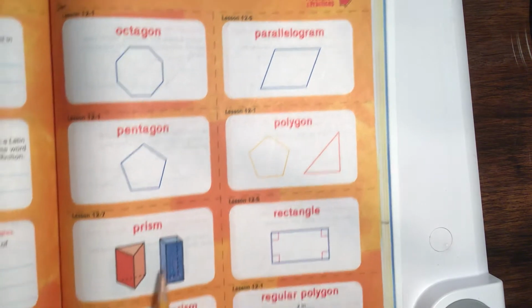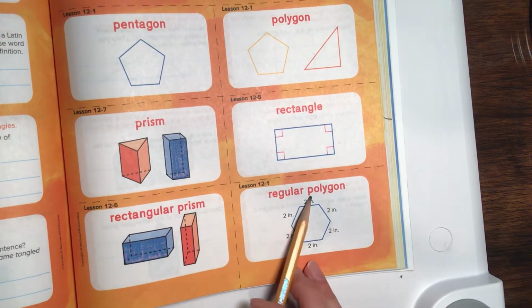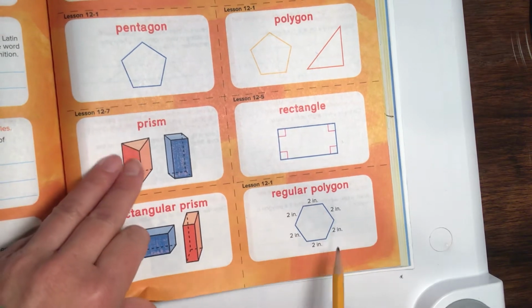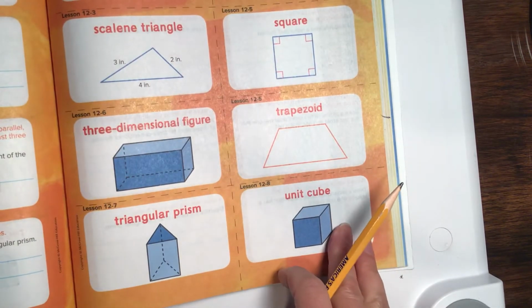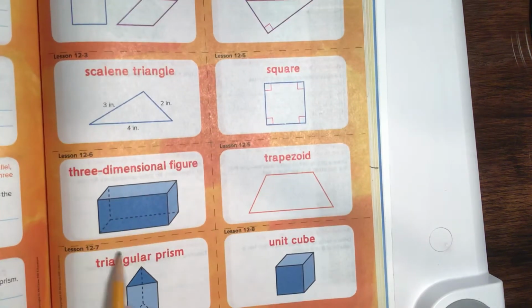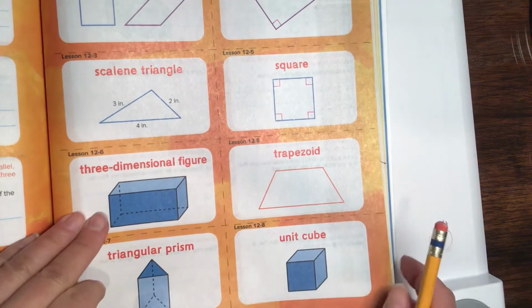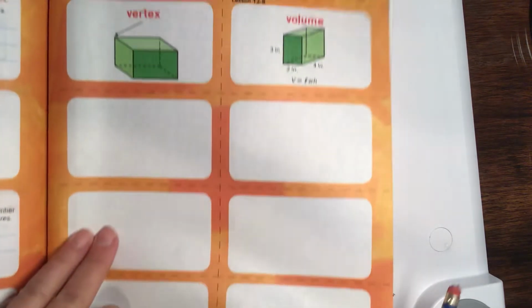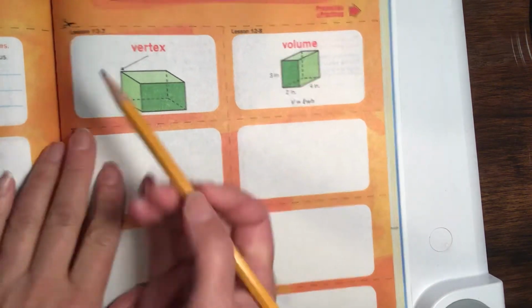And we're going to talk about polygons, prisms, rectangles, regular prisms, and regular polygons. It's really helpful that before we start this chapter, you guys have watched the Math Antics video about polygons. It'll help explain some of these. These are some more vocabulary words we're going to be going over. But, oh, this is the other one I want to talk about.